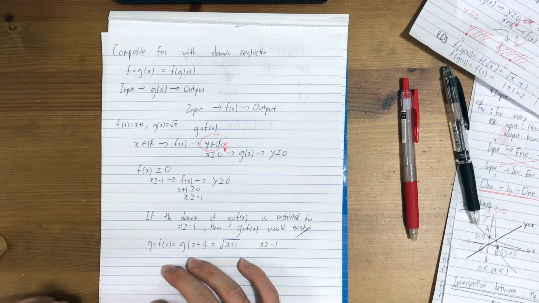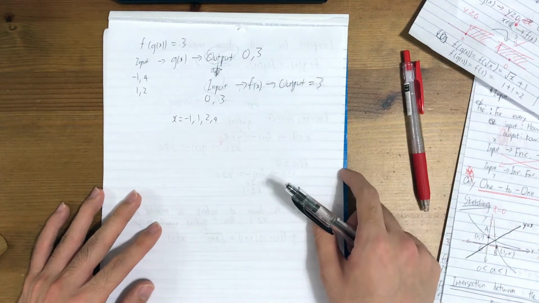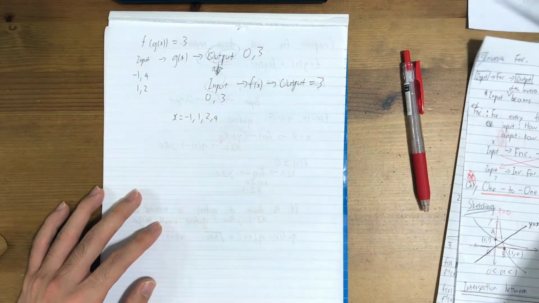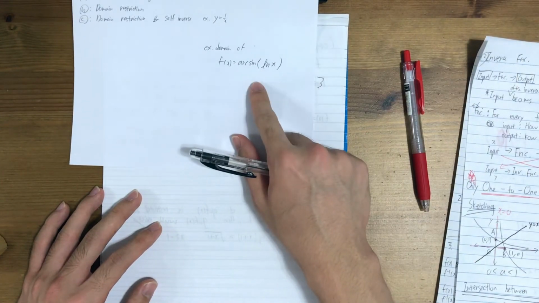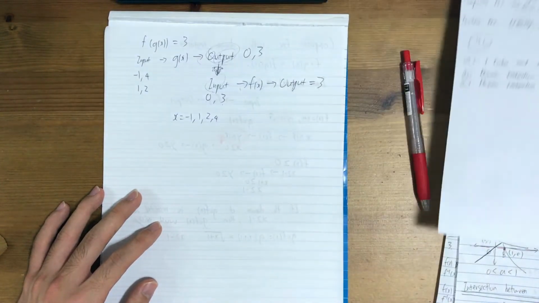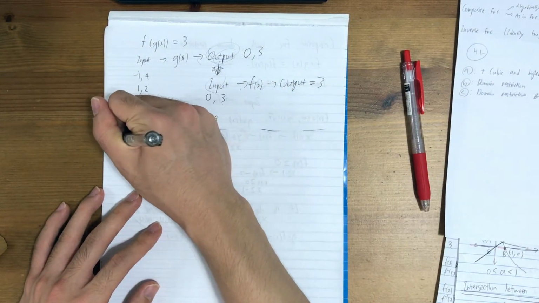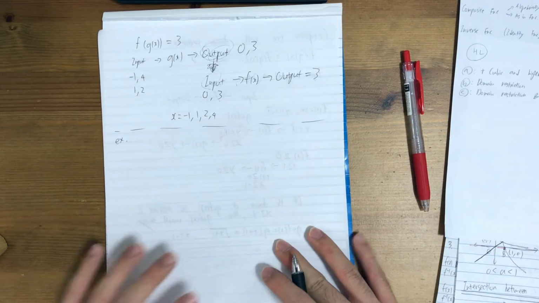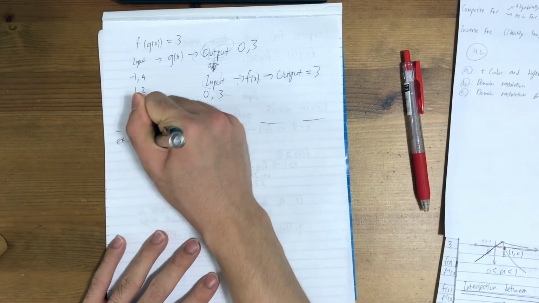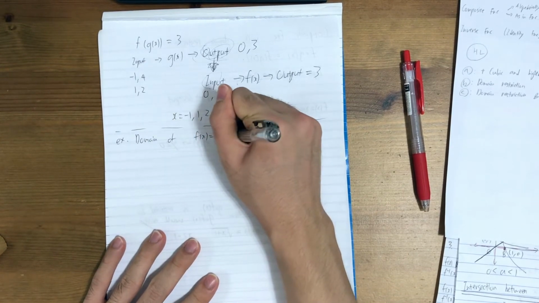For domain restriction, I'll give you some more questions for the sample test, but let's try this first. It's not that difficult, but it's a bit more difficult than any other questions that you've seen so far. So we want to find the domain of this.